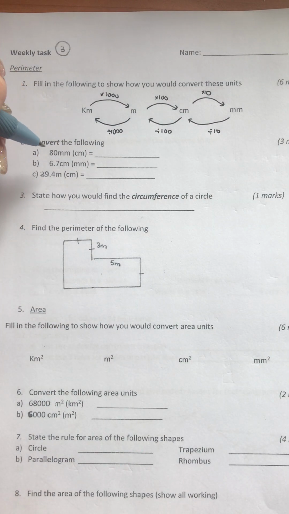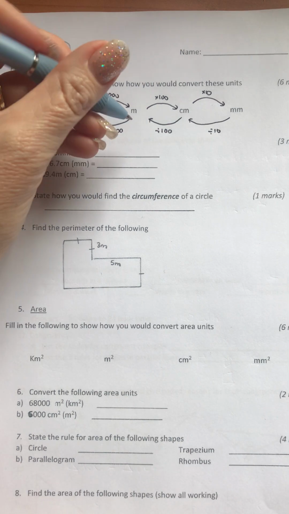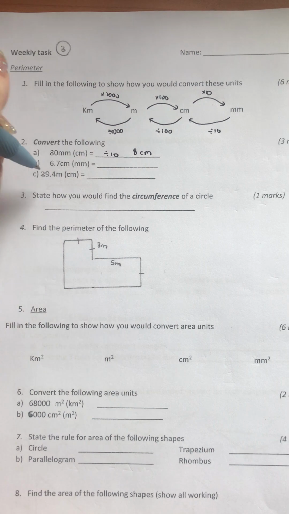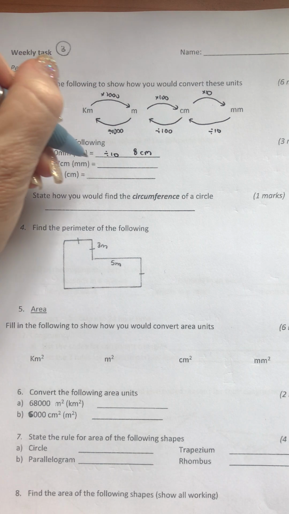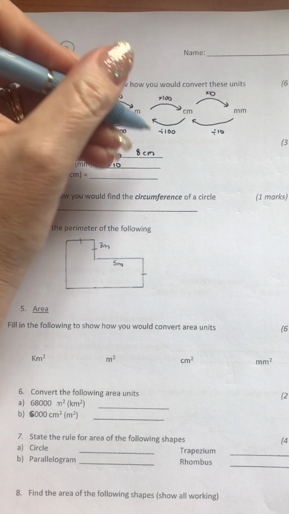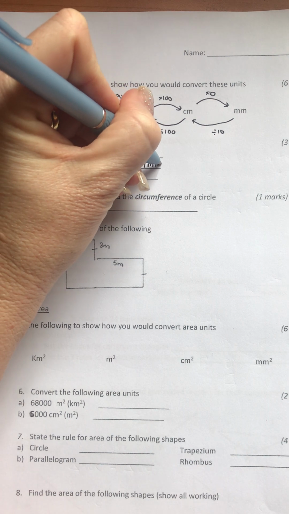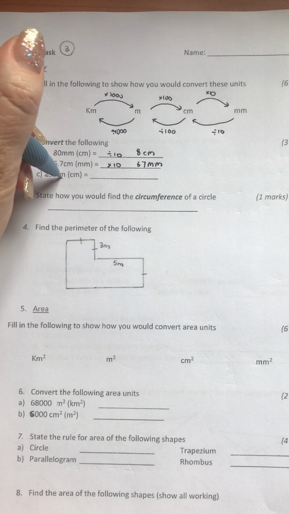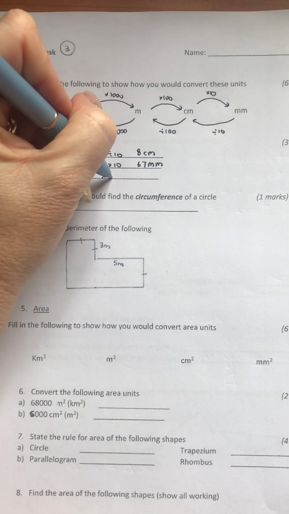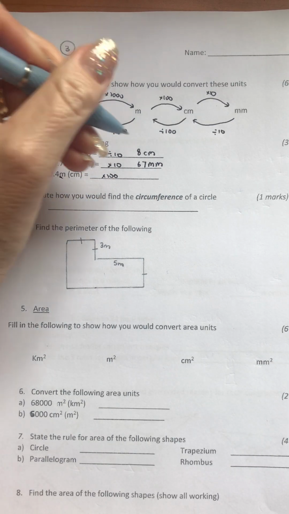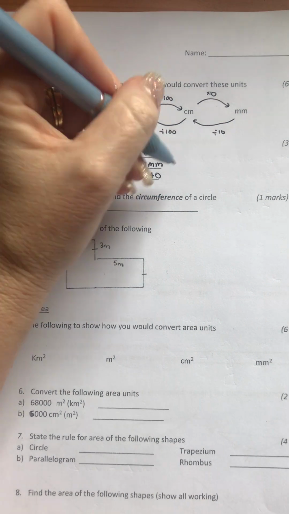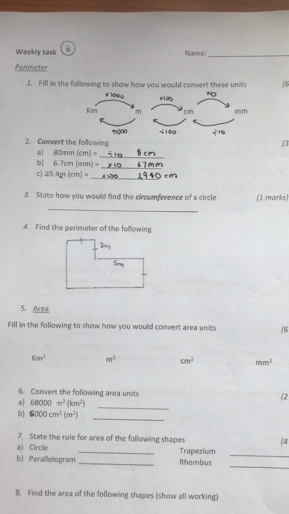So we've got 80 millimetres, we're going to convert that to centimetres, so we've got to divide by 10, which means we're going to get 8 centimetres. Here we've got 6.7 centimetres going to millimetres, that means we're going to multiply by 10, so we get 67 millimetres. Then we've got 29.4 metres, and we're going to centimetres, so we're going to multiply by 100, so that means we will get 2940 centimetres as our answer.